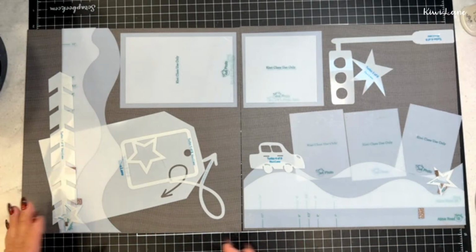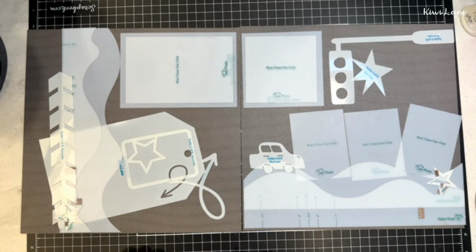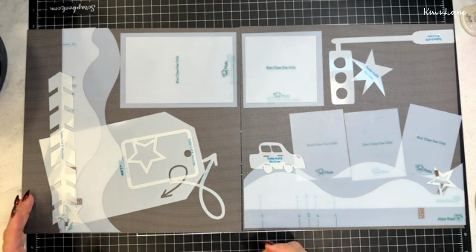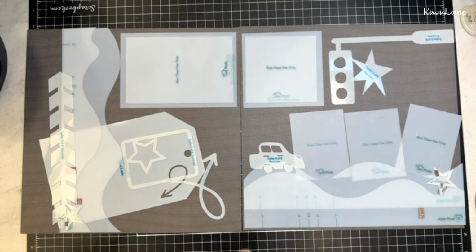So if you want to take a quick snapshot, and if you're not going to create right now and you want to create later, just take a screenshot and we're good to go.